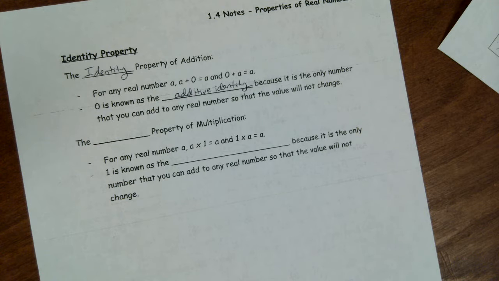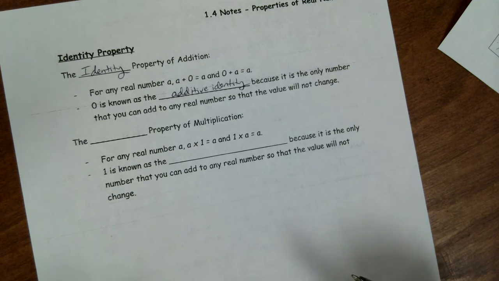That kind of makes sense even in our real world. If I have $5 and you give me $0, I still have $5. You giving me nothing did not change the fact that I still have $5. And if you start out with nothing and then I give you $5, then you're not going to have any more than what I just gave you. So you're still just going to have that $5. So adding 0 to any real number will not change the value of it.